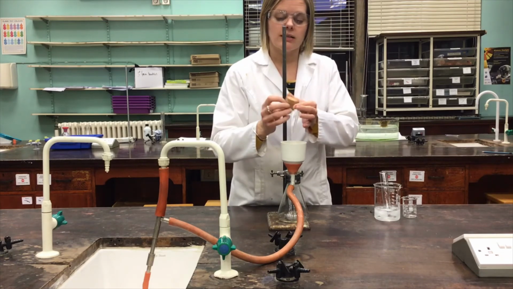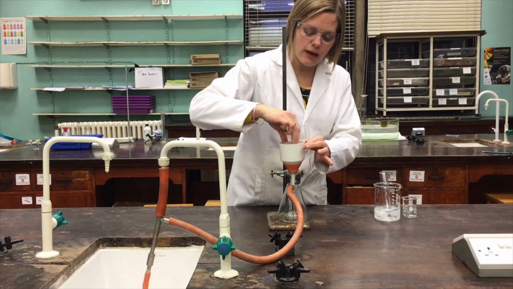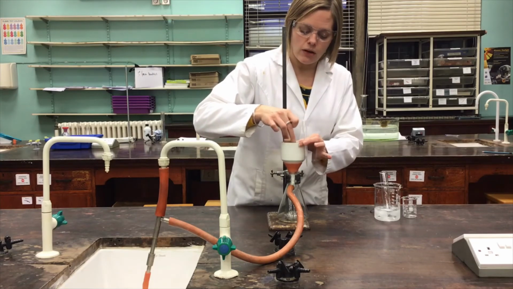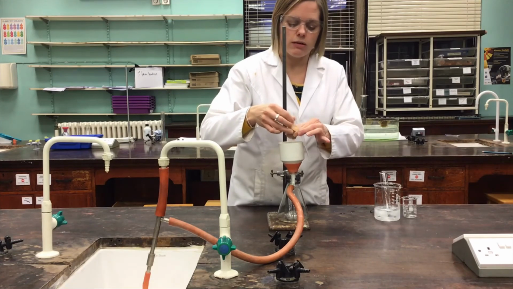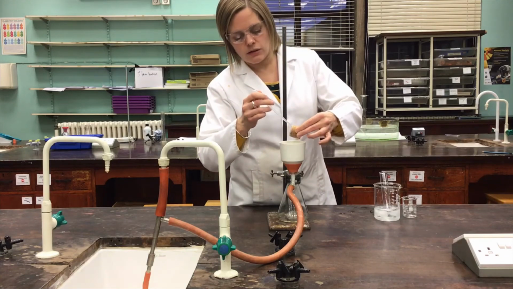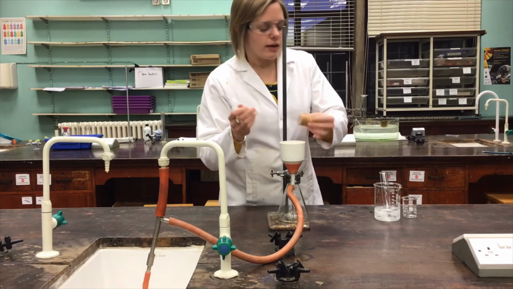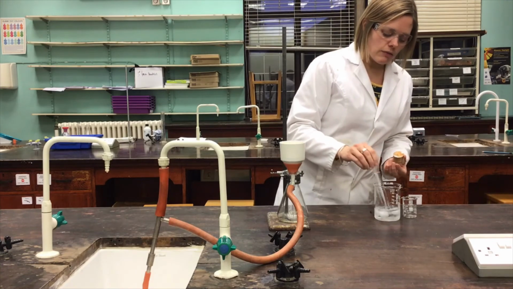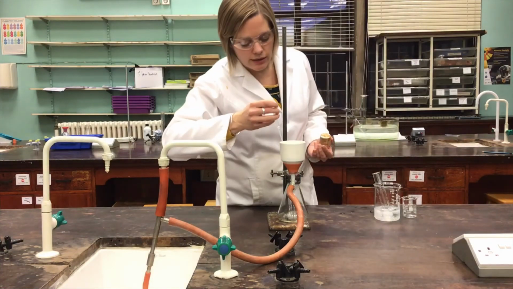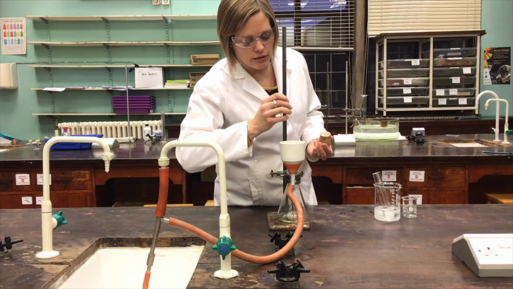And then I'd like to take a nice clean cork and just press that down so that we've not got gaps that solvent can sneak through. And again, just give that nice purified product a little rinse with the ice cold solvent.